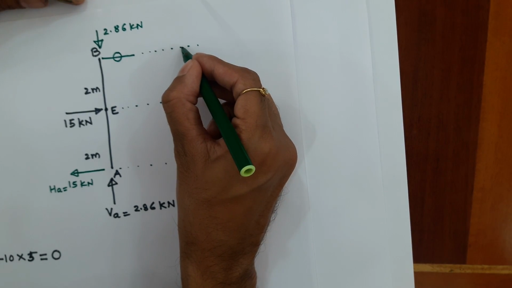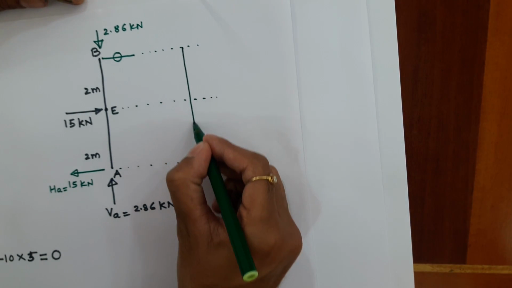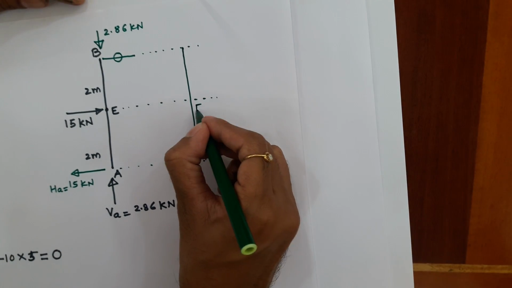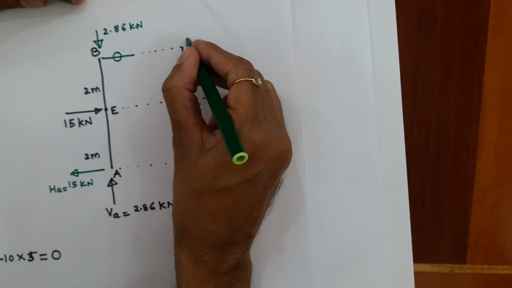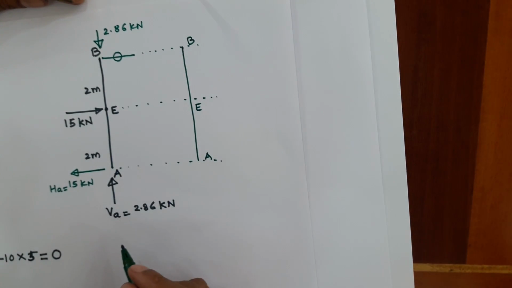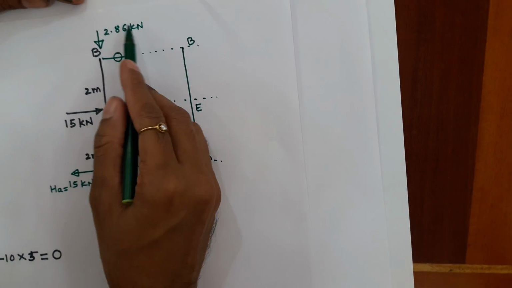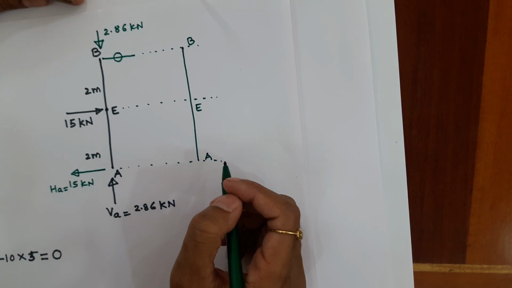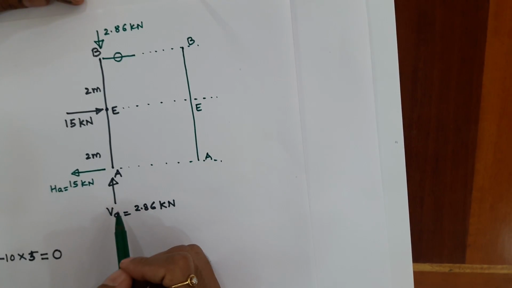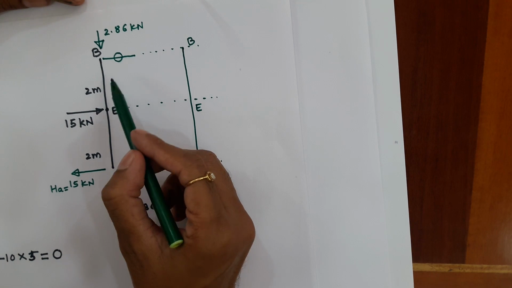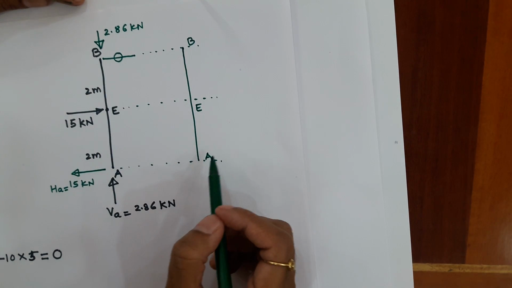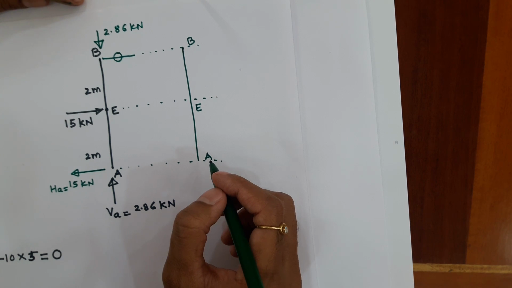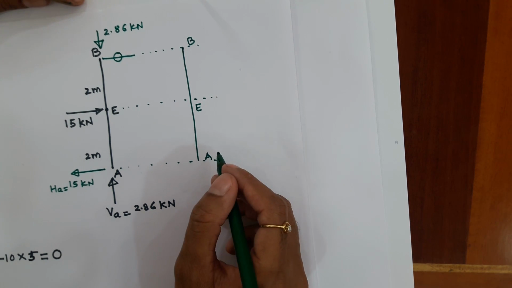Like you have learnt in strength of materials, let me first draw the axis A, E and B. Now this 2.86 is the axial force which is compressive in nature. If you observe this element AEB, the axial force is the same throughout and its nature is compressive. It is creating compression in the column.